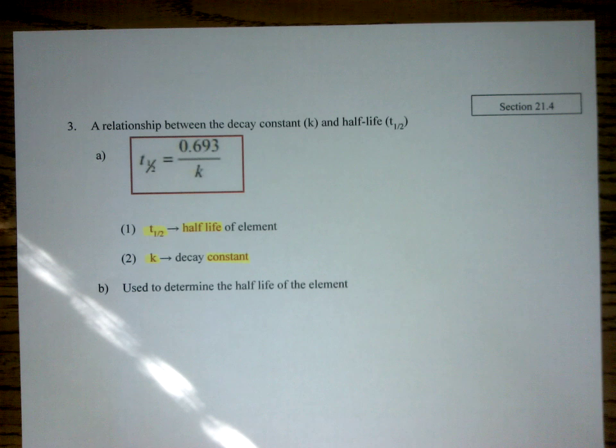So we're going to utilize those formulas. You may want to keep those sheets of paper handy as we go through these particular problems. Now, something that I want to mention before we go through our example problems is how they express radioactivity here.